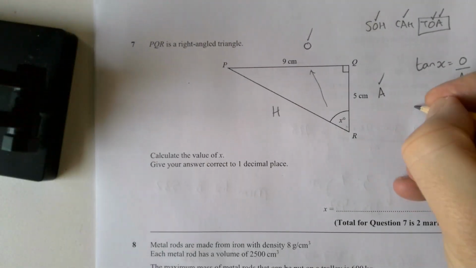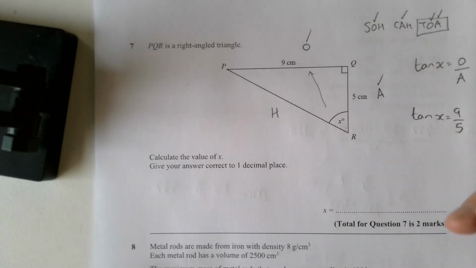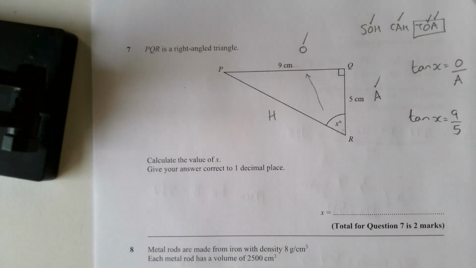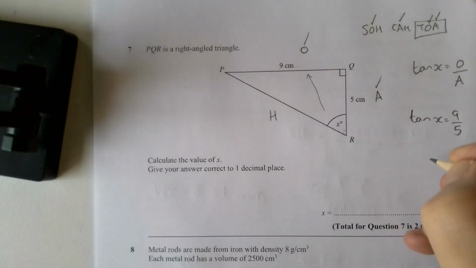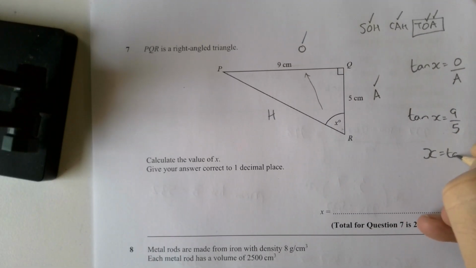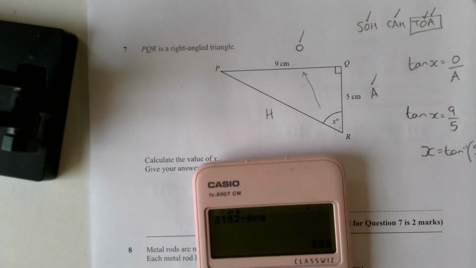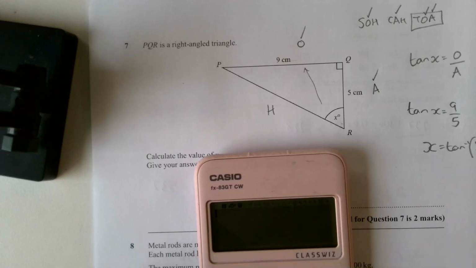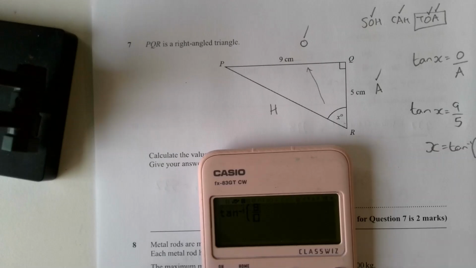So now I know, I'm going to write down my equation. Tan x equals 9 over 5. That gets me a mark, because I've correctly substituted into the correct ratio. Now I want to undo this tan ratio, so I'm going to use my inverse tan function. How do I do that on my calculator? I'm going to press shift and tan, then write that fraction 9 over 5.